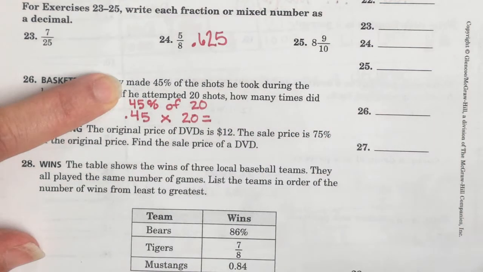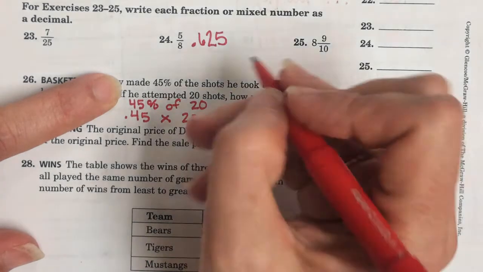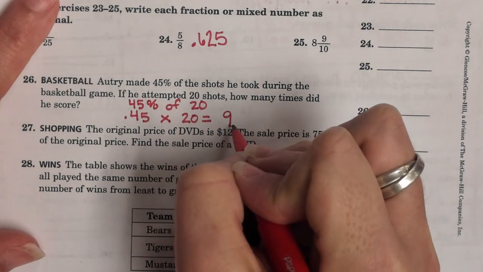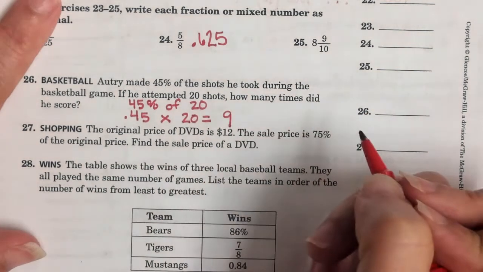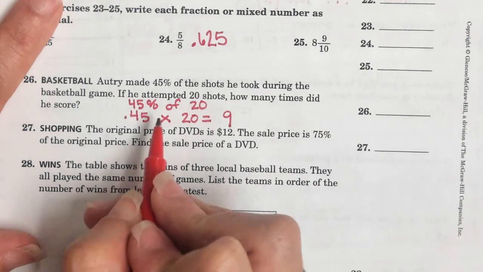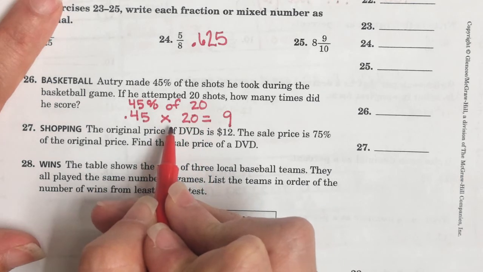And that's what you type in your calculator. 0.45 times 20. And that is 9. So he scored 9 out of 20 shots. That's how you find percent of a number. Of meaning multiply.